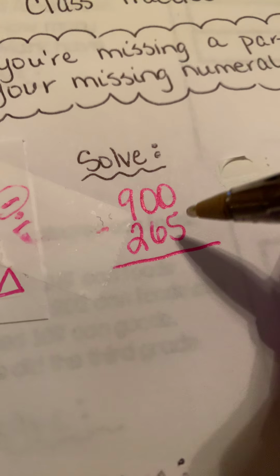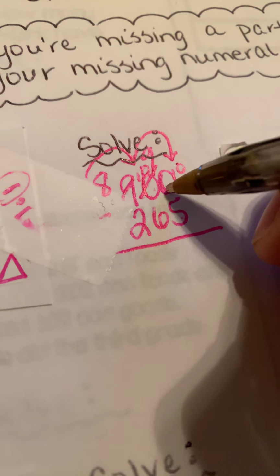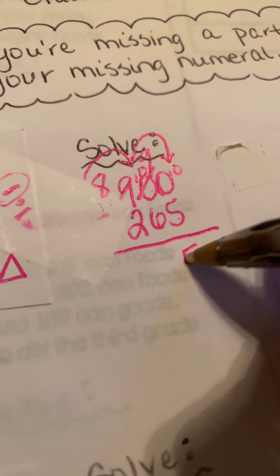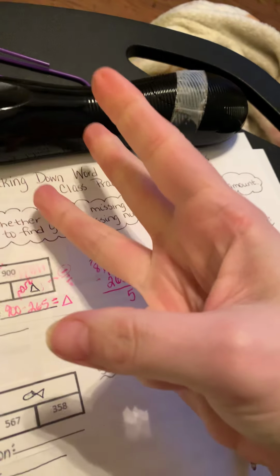Is 0 enough to pull 5 out? No. And I can't grab from a neighbor, so we're going to grab 1 from the hundreds. 9 goes down to 8. When we regroup, we always bring over 10. Well, how many are there? 0. All right, so we have a full 10. However, we haven't helped out this 0, so we take 1 away and 10 come over. How many are here? 0. So it's 10 minus 5. 9 minus 6. Well, I have 6 in my head. 7, 8, 9.